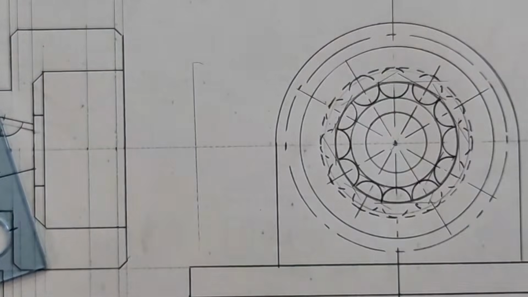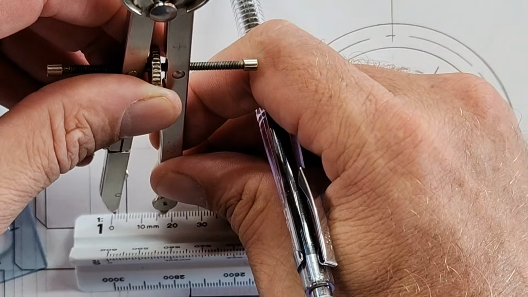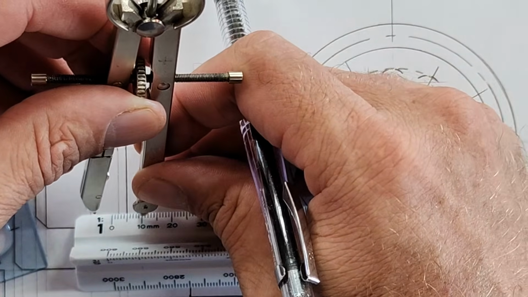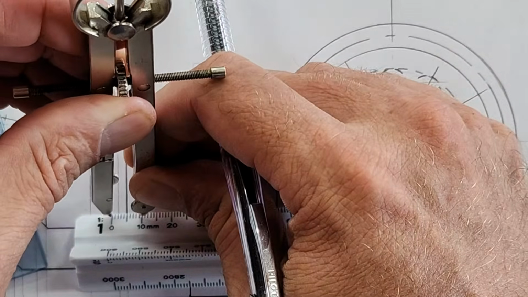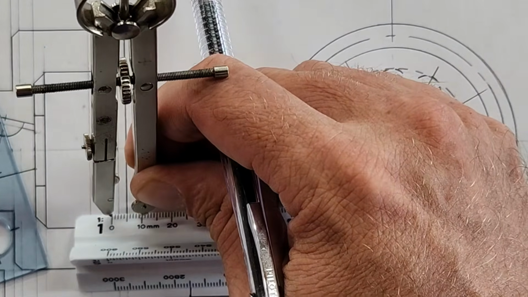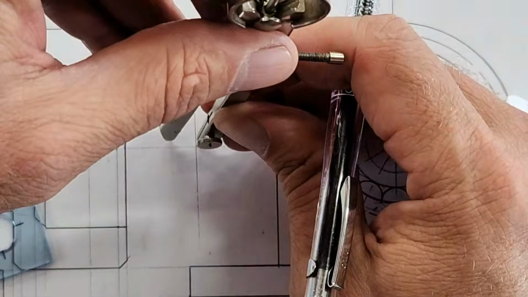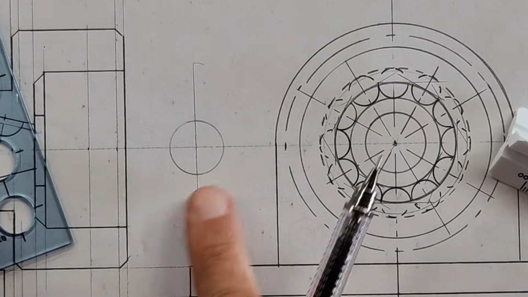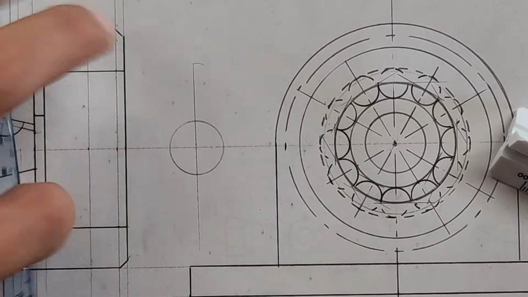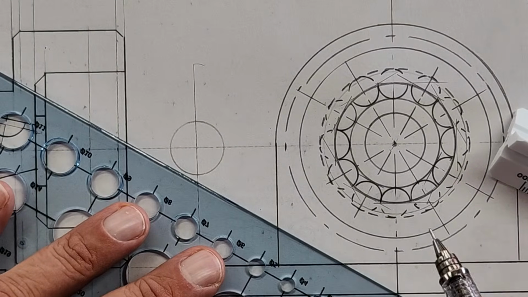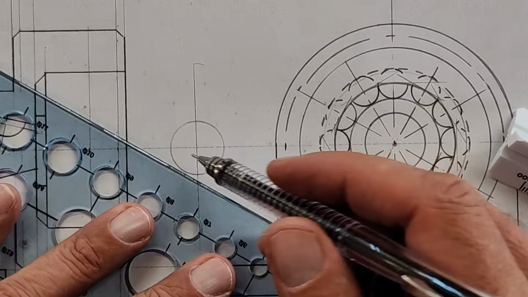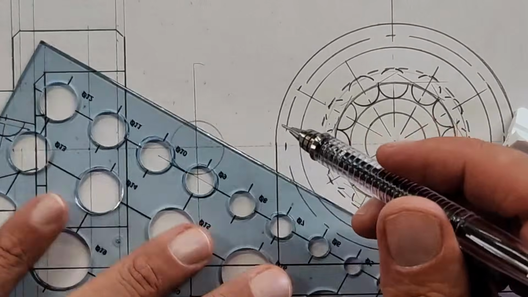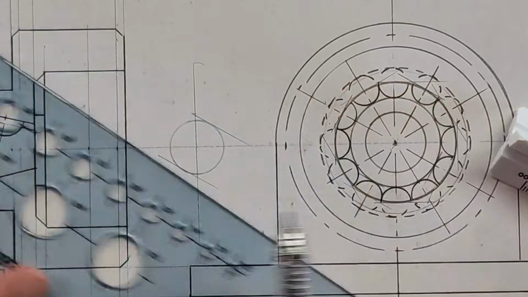M12, 12 times 1.5 is 18, so that's 9. All right, that means our circle here in construction, this is our auxiliary view, is an 18 diameter, and now three sides of that, it's going to be a 30-degree construction line this side, 30-degree this side.